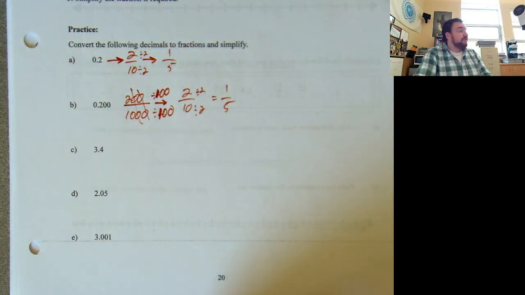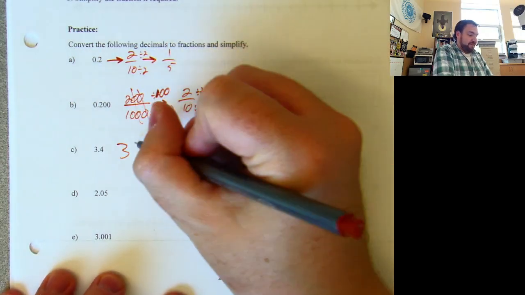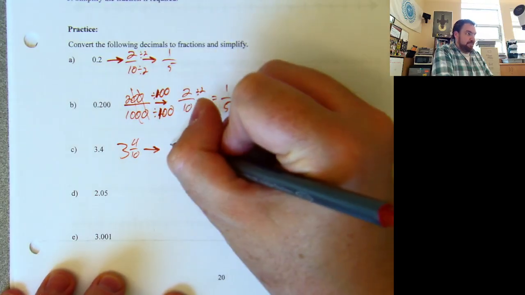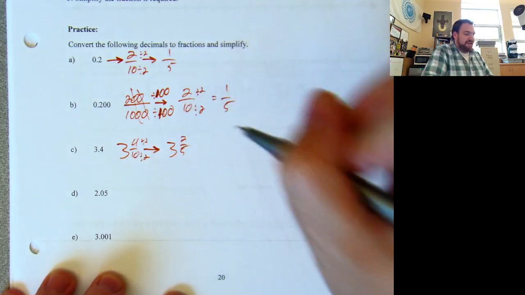Cool. What's 3.4 then going to be as a fraction? First step, someone other than Deo? Yep. 3 and 4 over 10. Divide them both by 2, and you're going to get 3 and 2 over 5. Done. Love it. How about the next one? Someone else.